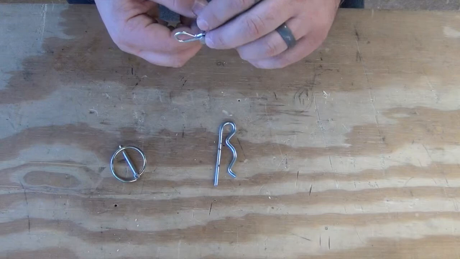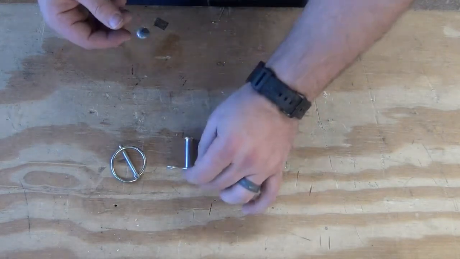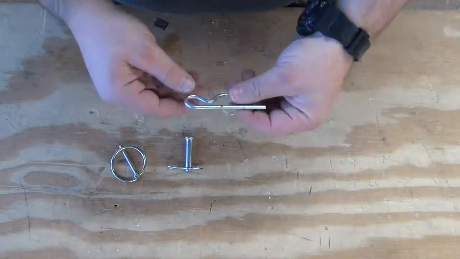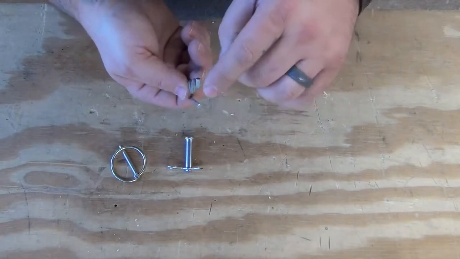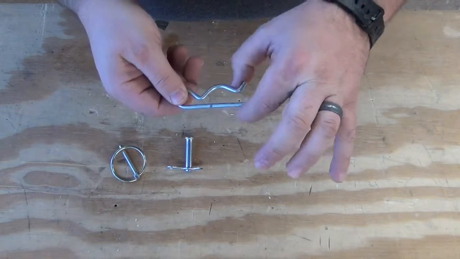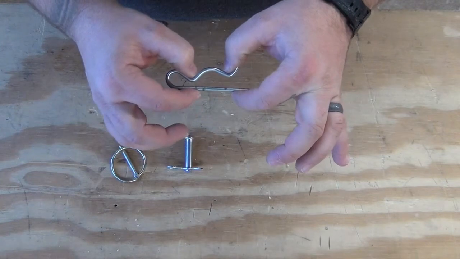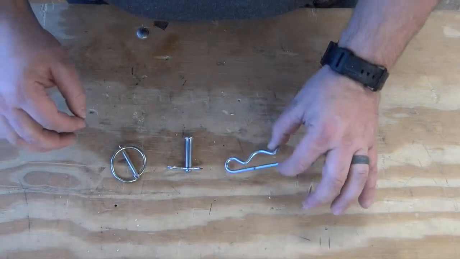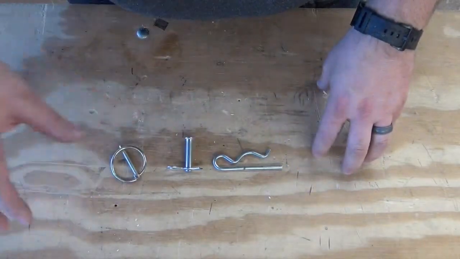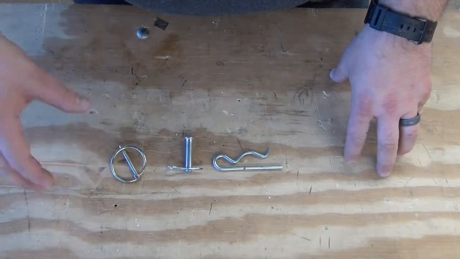We see a lot of pins in machinery and in agriculture. So our hairpins come in a large variety of sizes, both the diameter of the pin itself and the material that this will hold. So we see this hairpin actually go through something that's about 1 inch in diameter. So this is a pretty aggressive hairpin. And our clevis pins, all of our pins come in a wide variety of shapes, diameters, and lengths.